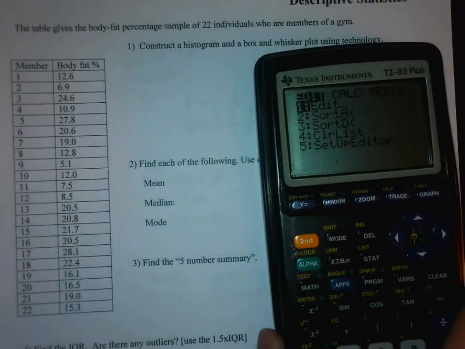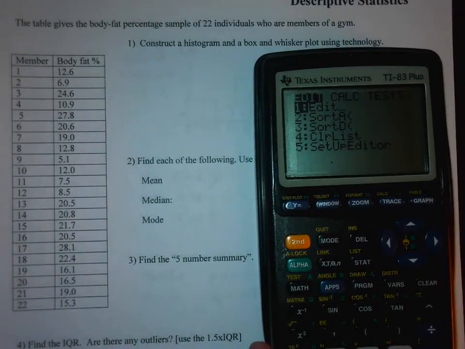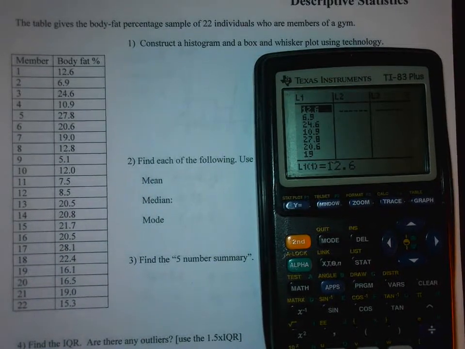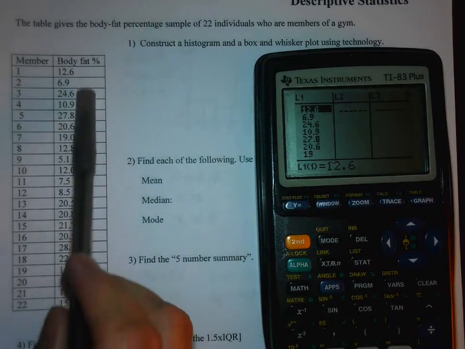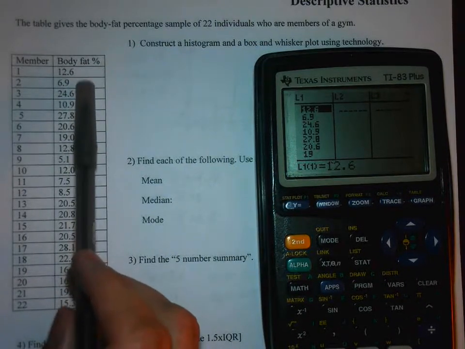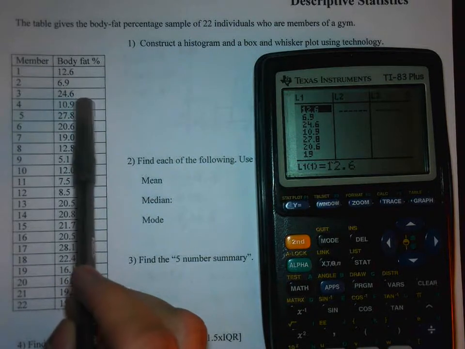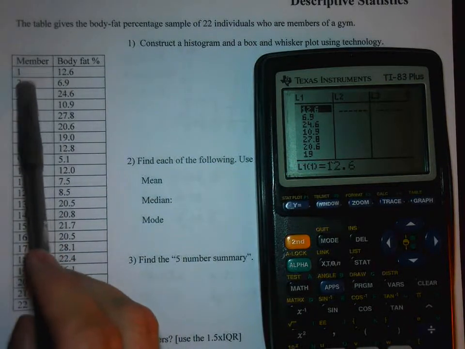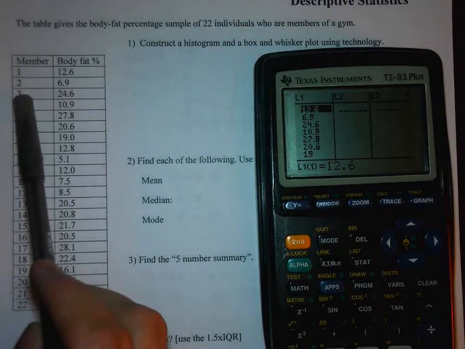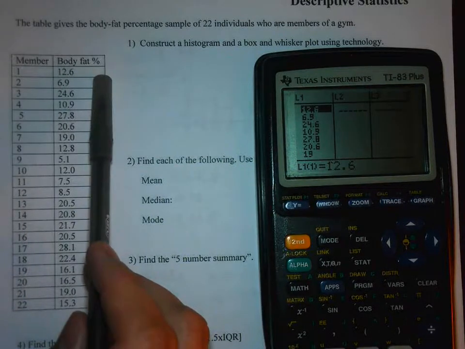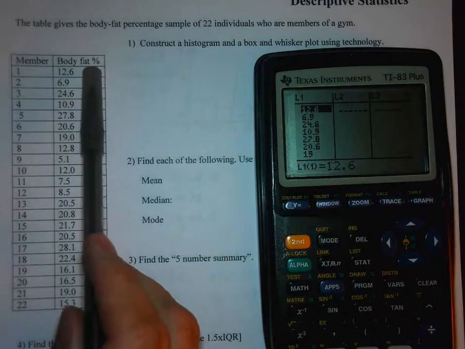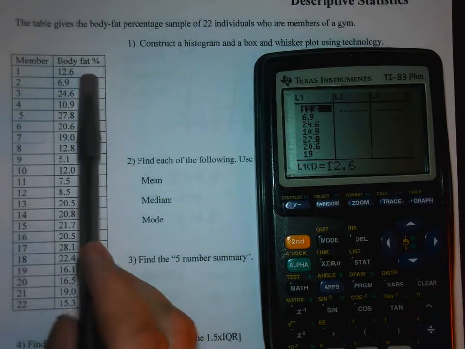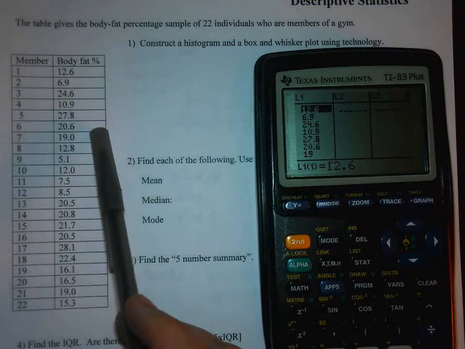you go to Stat, and then Enter to edit your list. And this goes along with what I was just saying, that the body fat percentage is the only real variable involved here. So you don't put member number 1, number 2, number 3, and so on in list 1, and body fat percentage in list 2. That's just a waste of time. So your body fat percentage is the variable, so just put that in list 1.